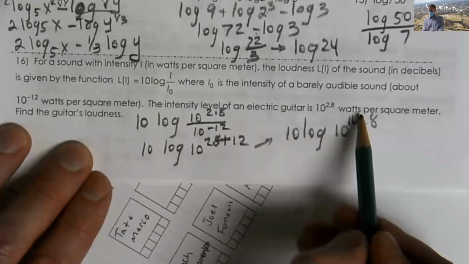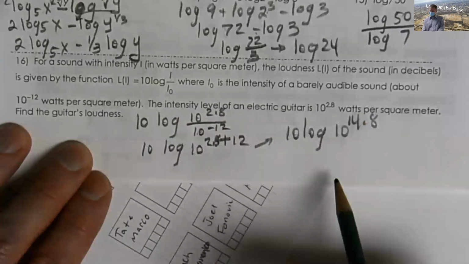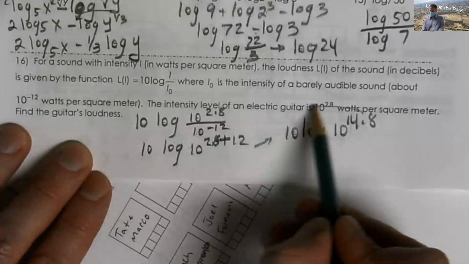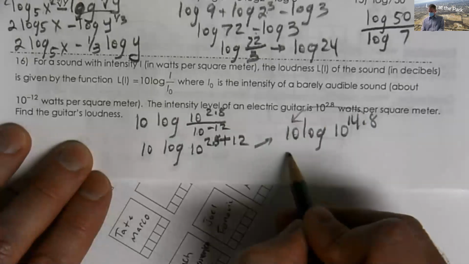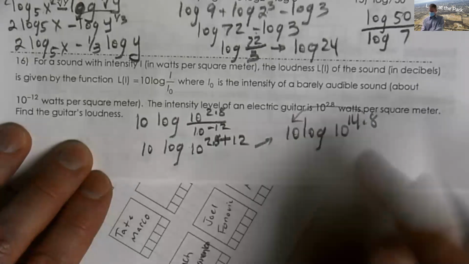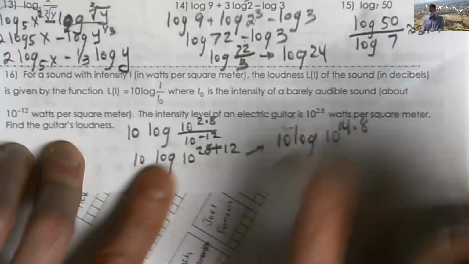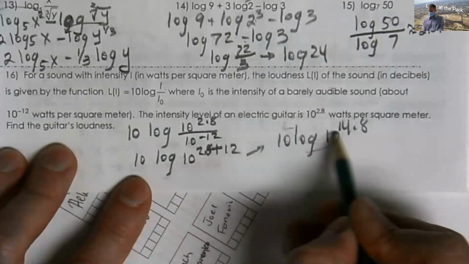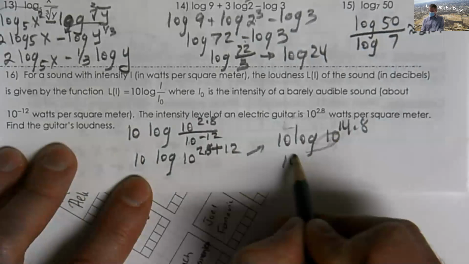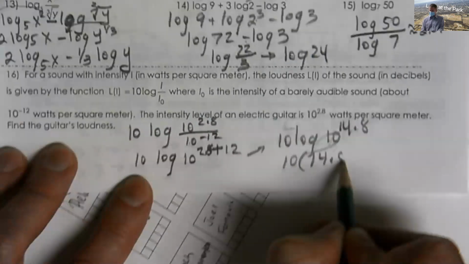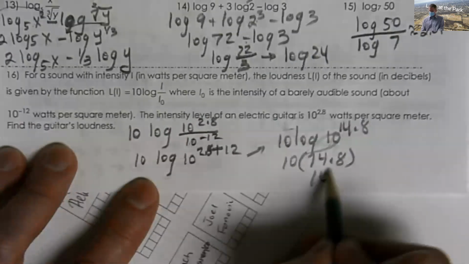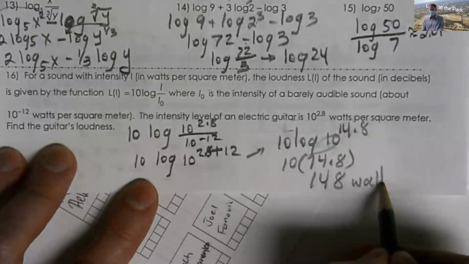Now we're going to bring that in front. So it is, well, let's not say it in that direction maybe. Let's say that these bases are the same. So this is 10 times 14.8, which is 148 watts.